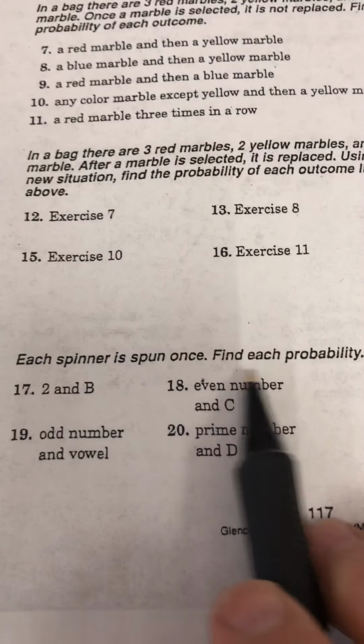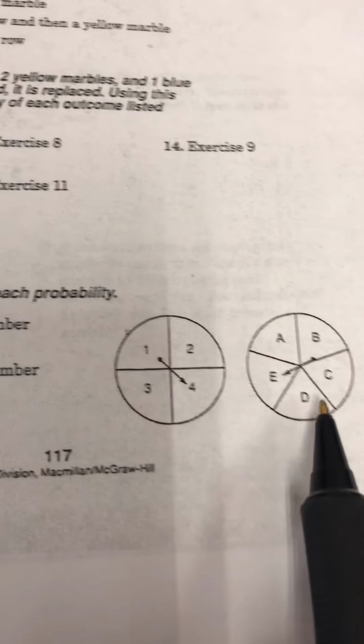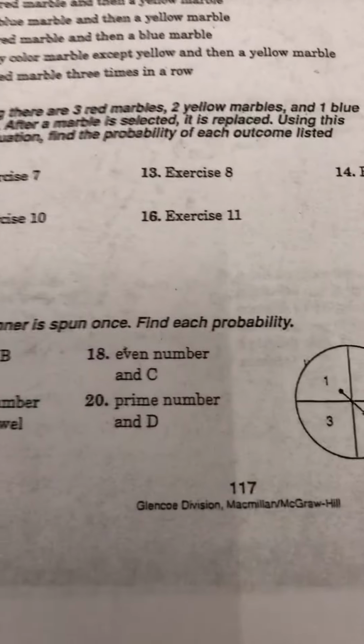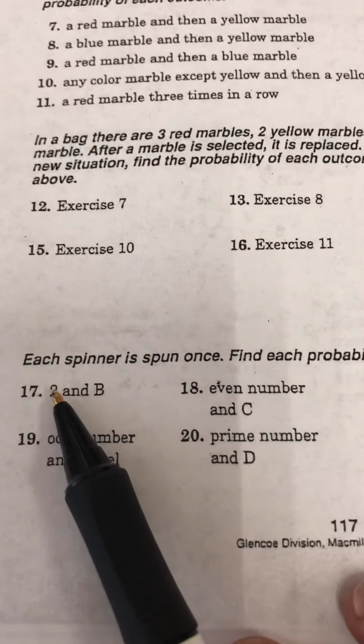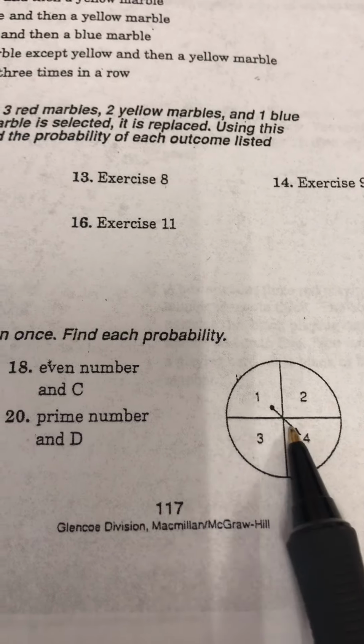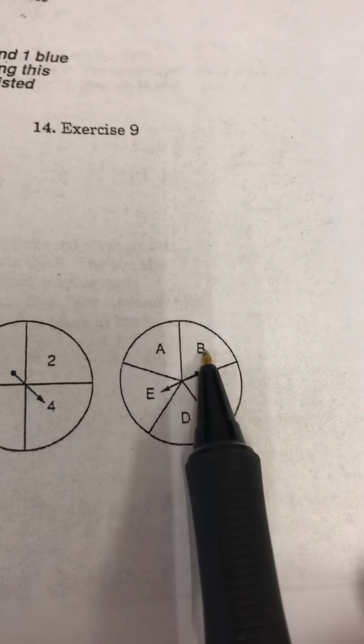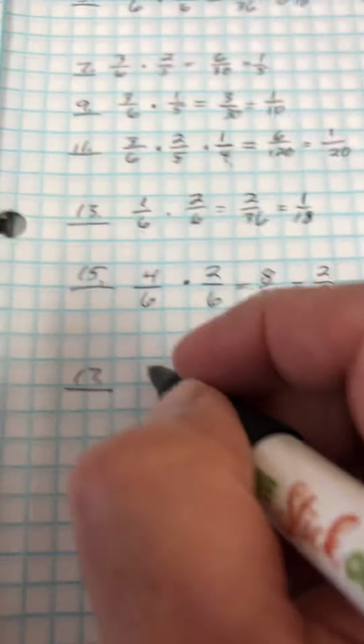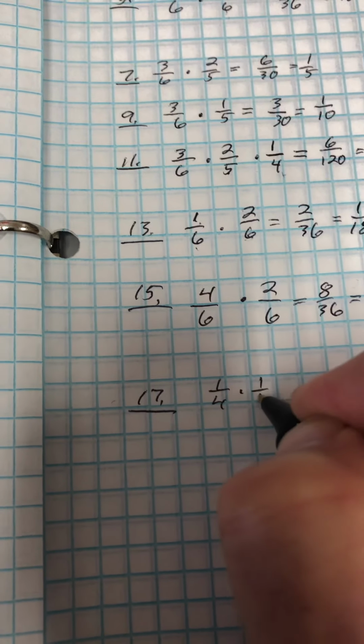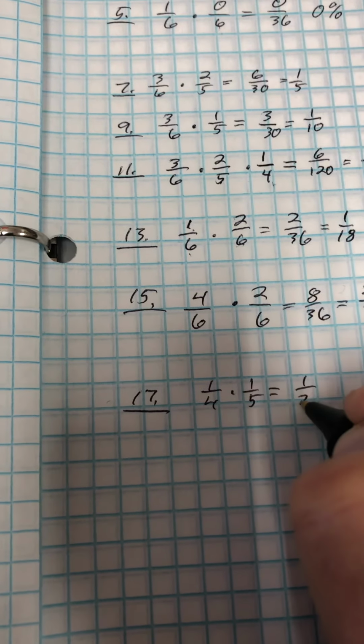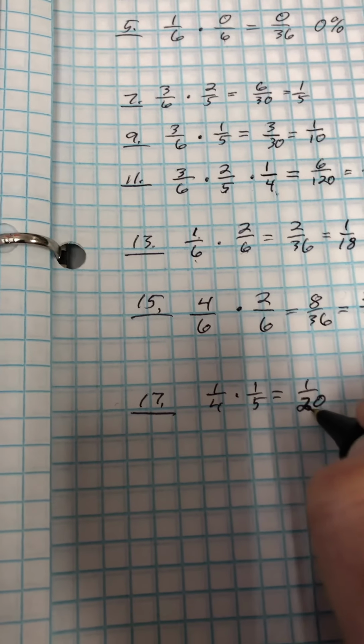All right, working on number 17. Each spinner is spun once and find the probability. So we have 2 different spinners. So a 2 and a B. So a 2 is going to be 1 out of 4 and a B is going to be 1 out of 5. So 1 out of 4 times 1 out of 5 is going to give us 1 out of 20. It's supposed to be a 2, sorry.